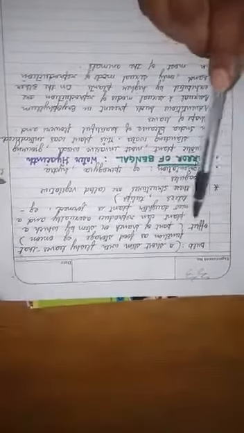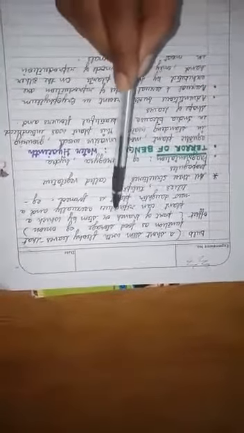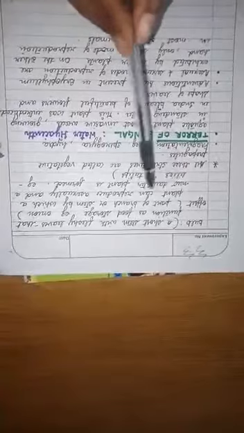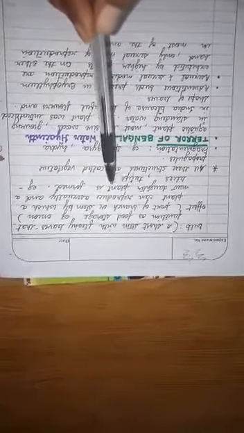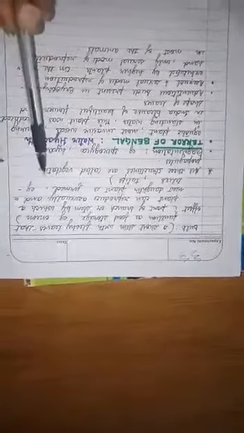Now offset. What is offset? They are the part of a branch or stem by which a plant can reproduce asexually and a new daughter plant is formed. For example, lily and tulip. When we grow them, they form a whole new plant.